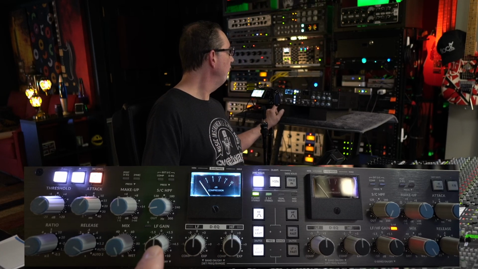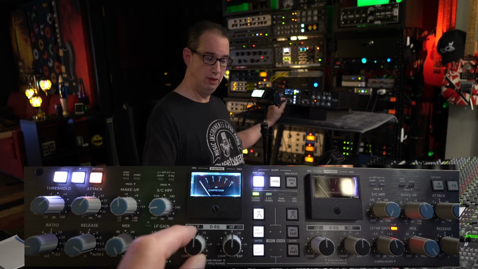Now, next to that, we have the low frequency gain here. This is a makeup gain, if you will, for the low frequency, right? So when you're doing expansion or compression, specifically compression, you can use the low frequency gain as kind of a makeup gain. Want to think of it that way.